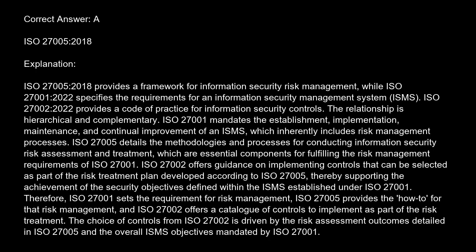Correct answer is A. ISO 27005/2018. Explanation. ISO 27005/2018 provides a framework for information security risk management, while ISO 27001/2022 specifies the requirements for an information security management system, ISMS. ISO 27002:2022 provides a code of practice for information security controls.